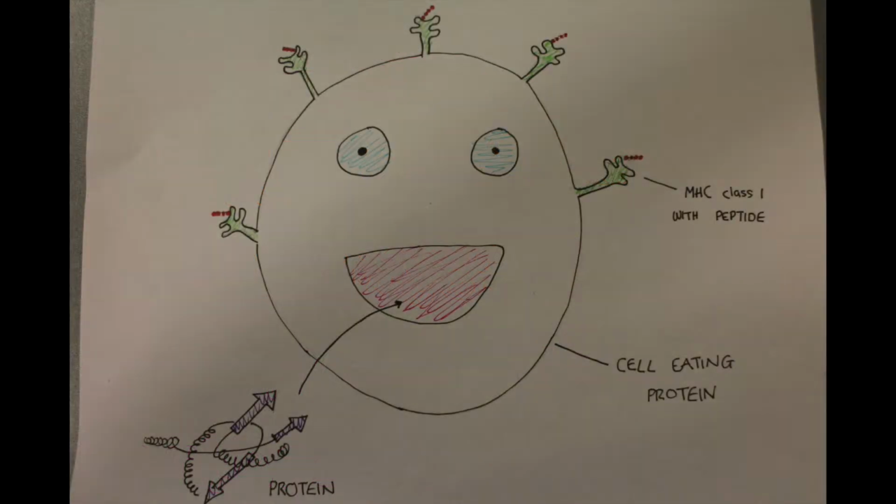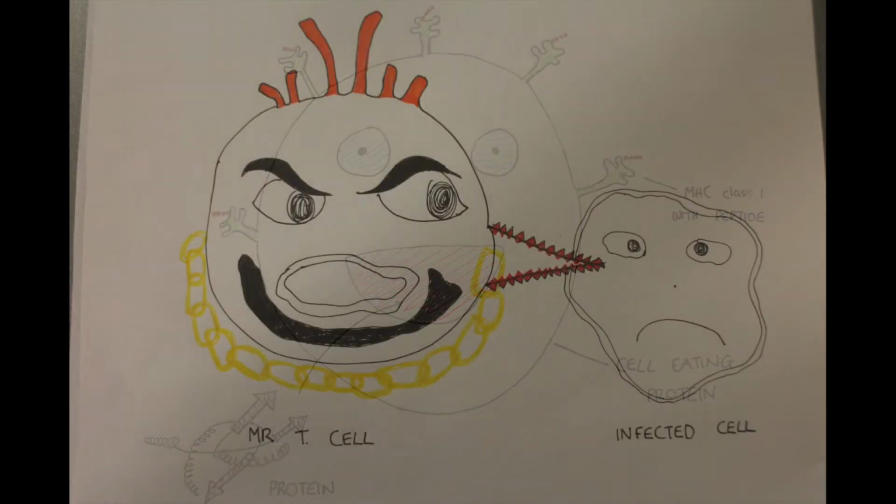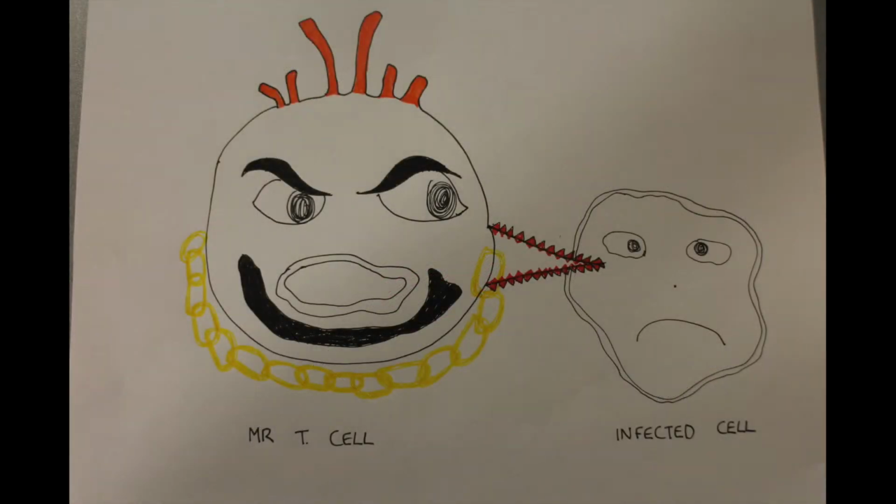MHC class 1 molecules are glycoproteins on the surface of cells. Cells break down proteins that enter them and present a short snippet of the peptide using the MHC class 1 molecule. This can then be analysed by T cells to see if the cell is infected. Dr. Elaine Campbell will now go into this in more detail.